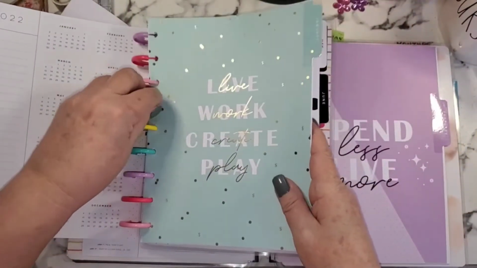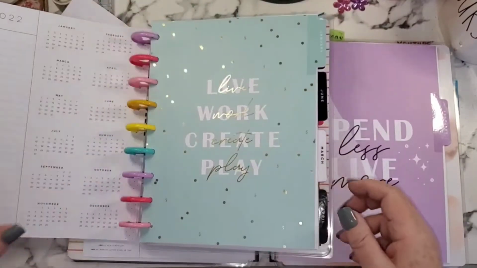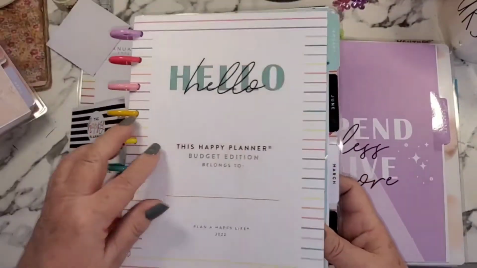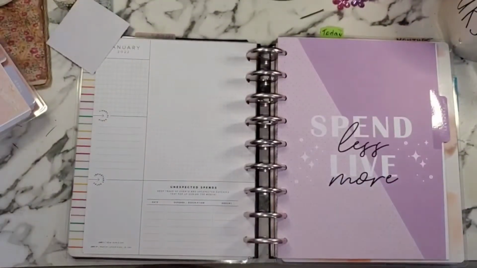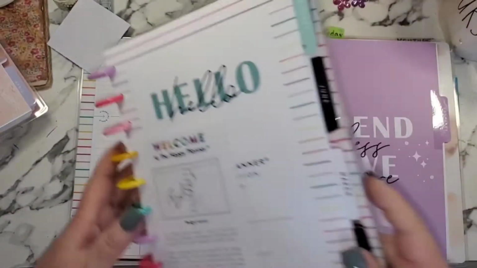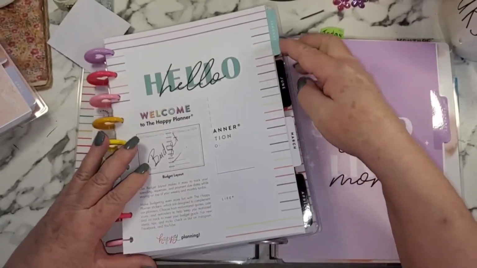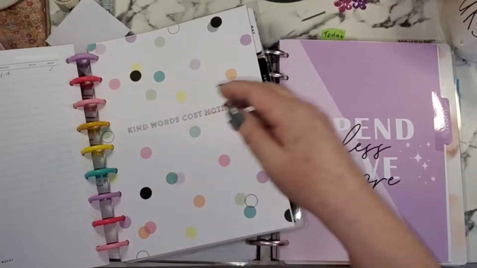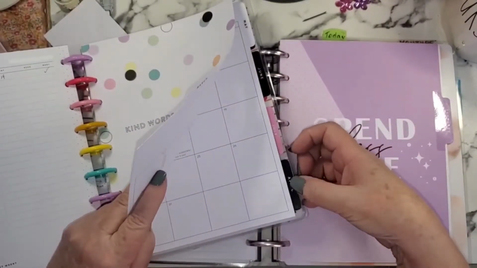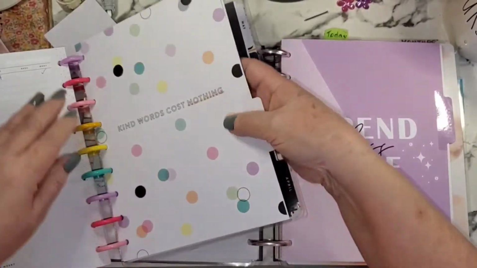Just like this. I don't have a lot of pages in my budget planner. I only use the pages that I need, and so I didn't need all the pages that they had. And then I'm going to take out March. So I'm going to go to March, and I am going to go right to the 1st of April here.